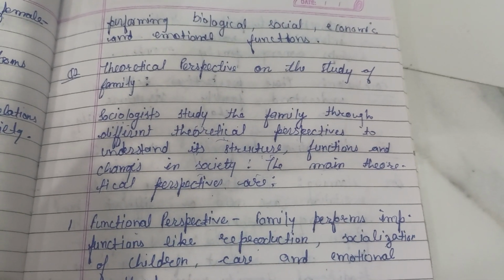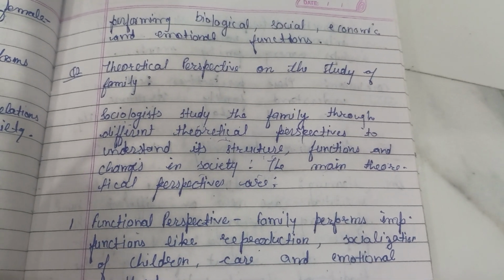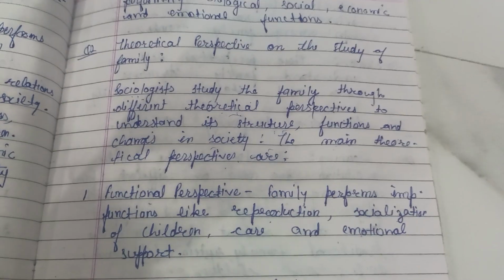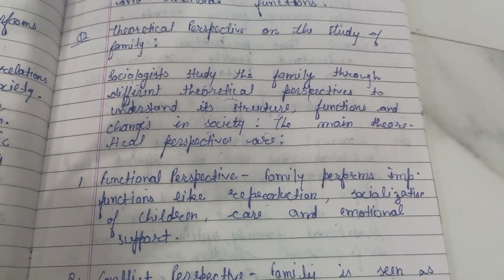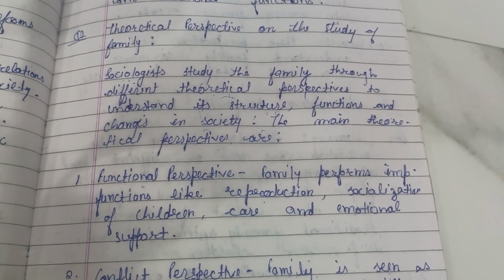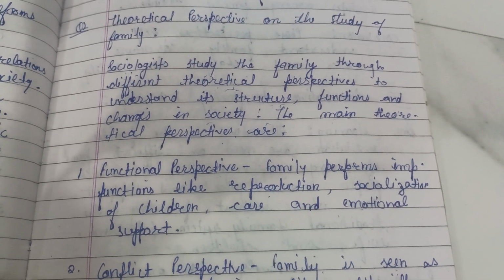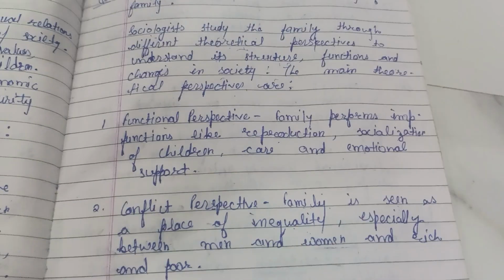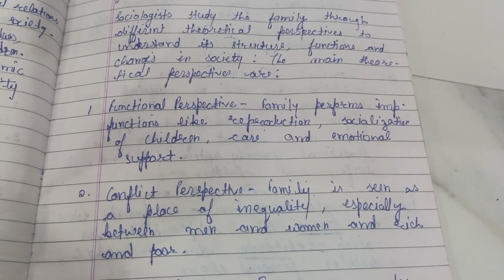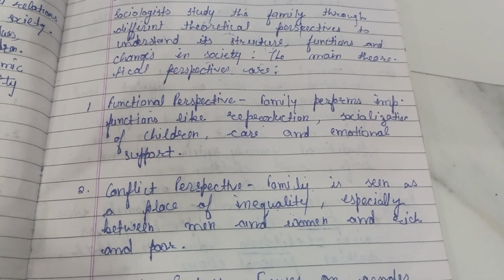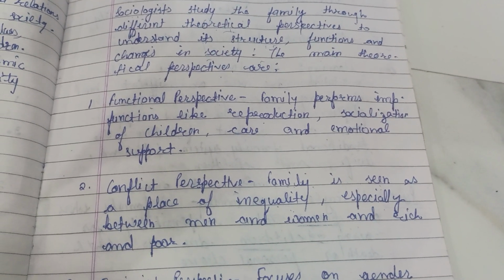Second question है theoretical perspective on the study of family. Sociologists study the family through different theoretical perspectives to understand its structure, function and change in society. The main theoretical perspectives are functional perspective. Family performs important functions like reproduction, socialization of children, care and emotional support.